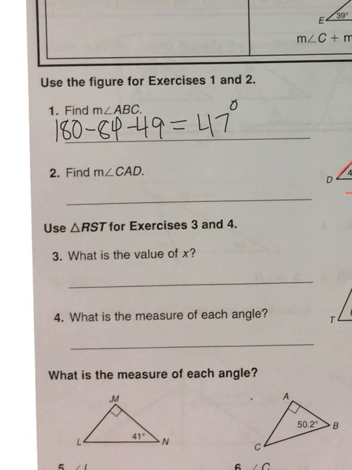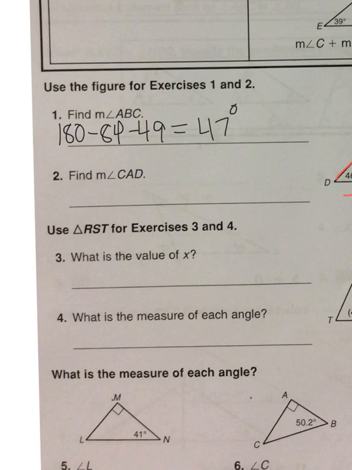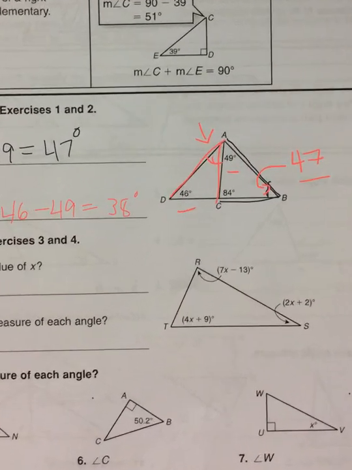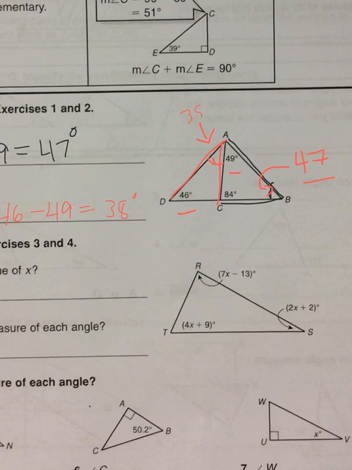So 180 minus 47 minus 46 minus 49 equals 38 degrees. So that angle measure right there is 38 degrees.